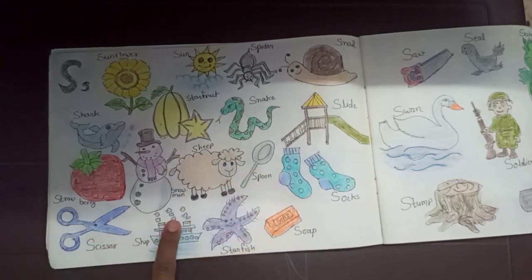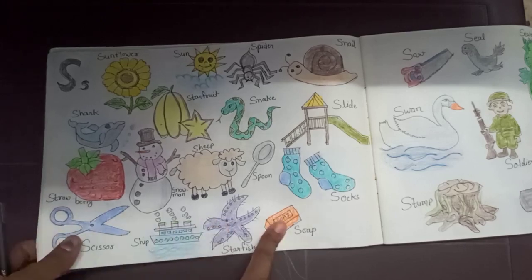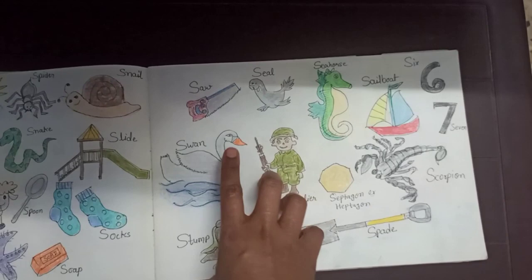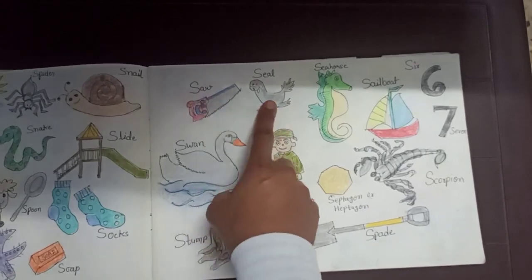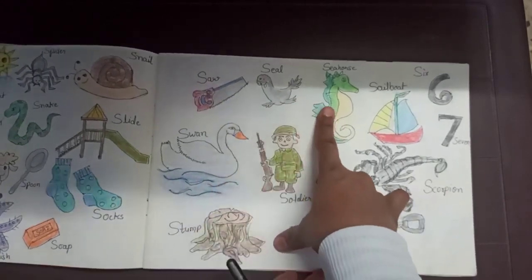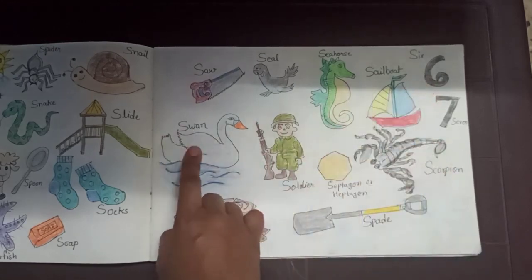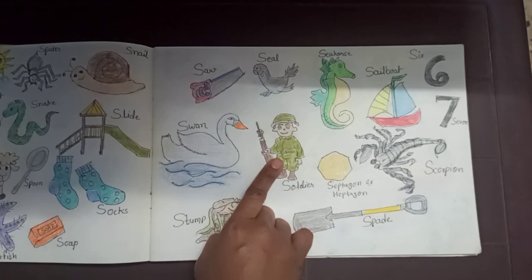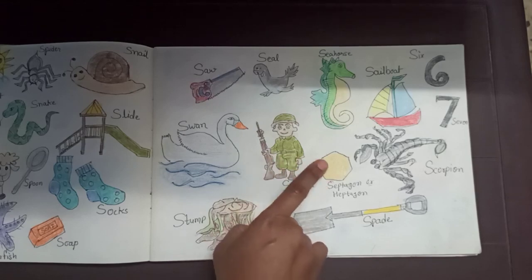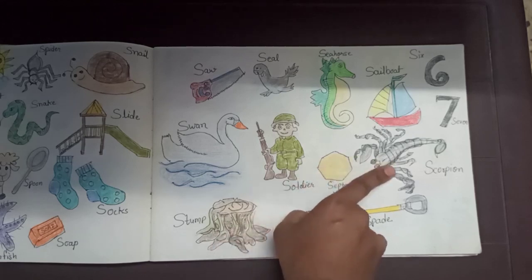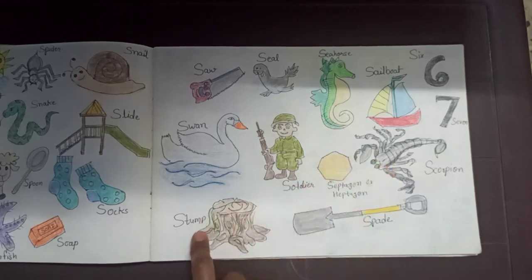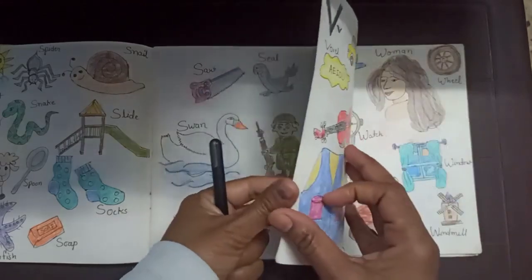S for scissor, S for sheep, S for starfish, S for soap, S for saw, S for seal, S for seahorse, S for sailboat, S for six, S for swan, S for soldier, S for septagon, S for scorpion, S for stump, S for spade and S for seven.